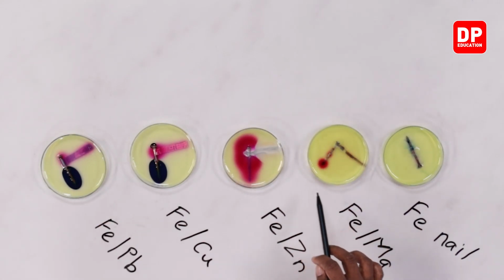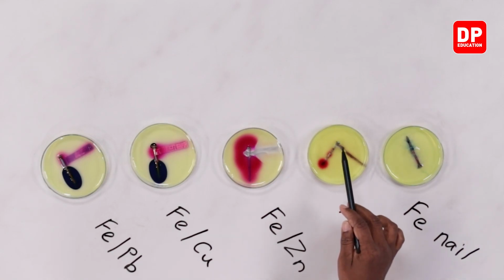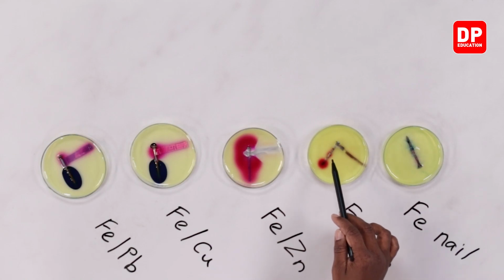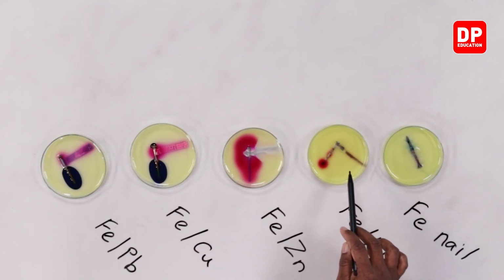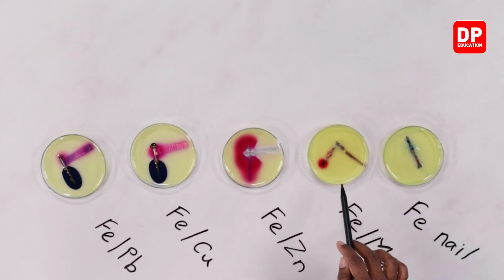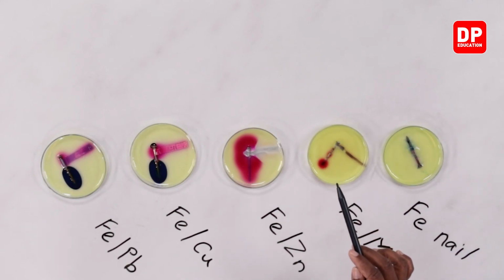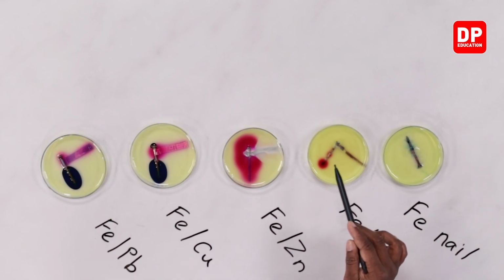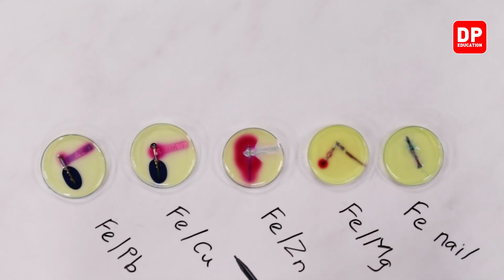Now observe what has happened. Can you all see the colors, students? Here you can see the pink color near the iron nail. And there is no blue color formed in the medium. So that means only OH- has been formed near the iron nail, and there the iron nail has acted as the cathode, because the formation of OH- is the reduction reaction. But there is no change in iron.